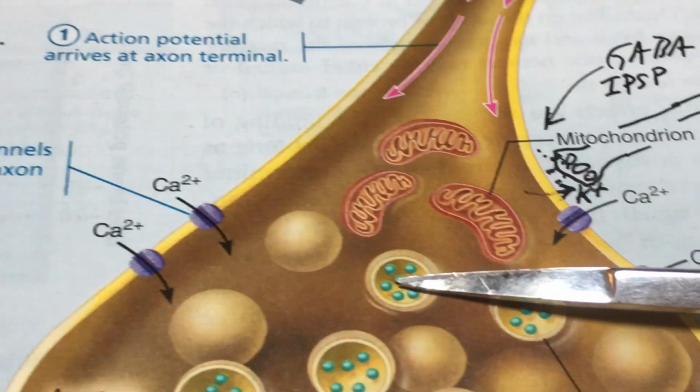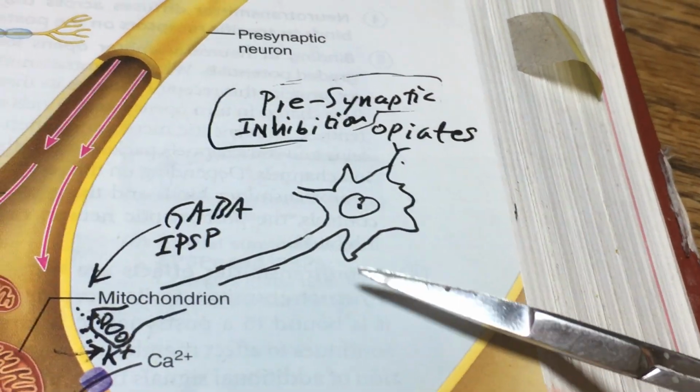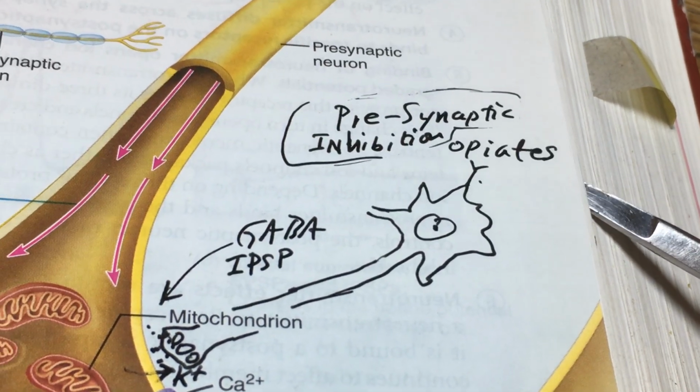There's one other feature here that I want you to be aware of, because it's a very common feature: we use opiates in our medicine.